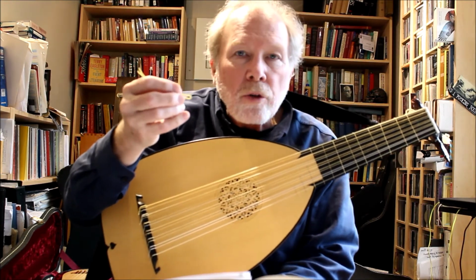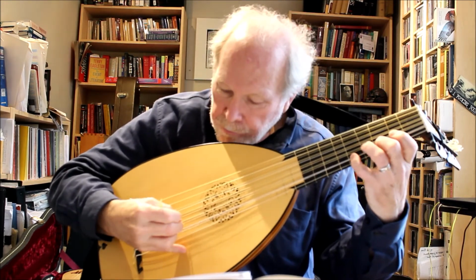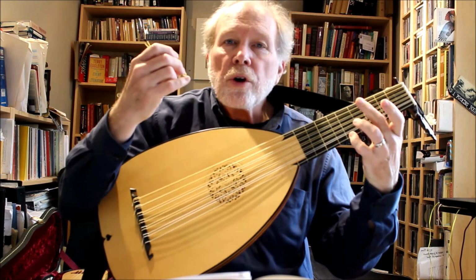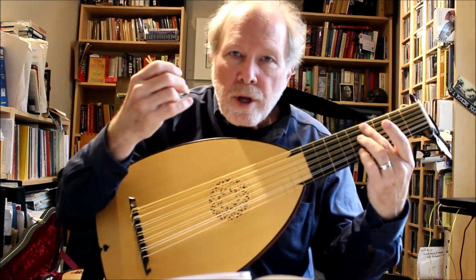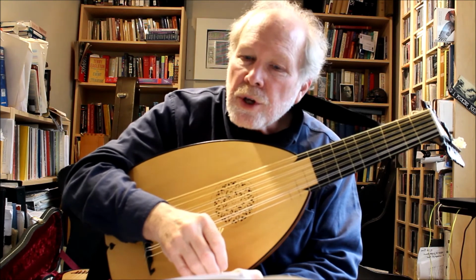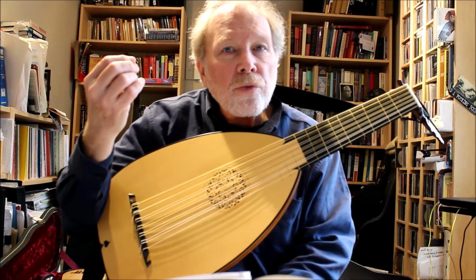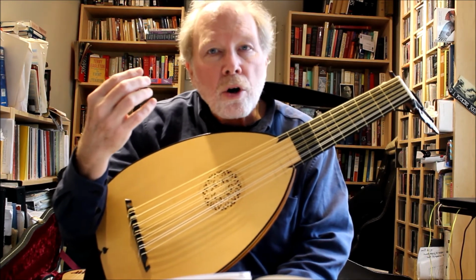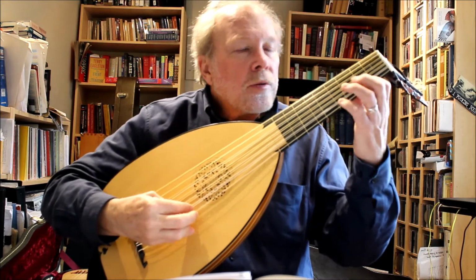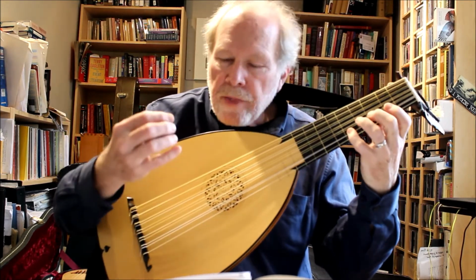And this was another way of playing. And with a plectrum, you get a very, very bright percussive sound. Sometime around the late 1400s, lute players began to play more and more with their fingers, like a modern guitarist, folk guitarist, or classical guitarist, that is using the thumb and the fingers to pluck.